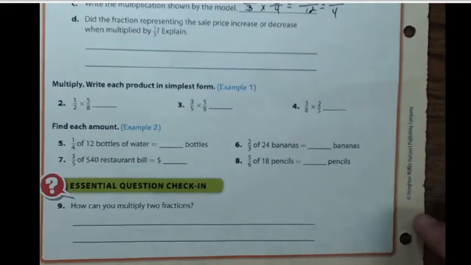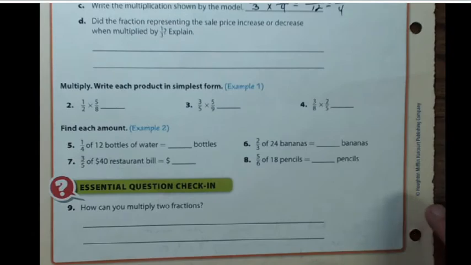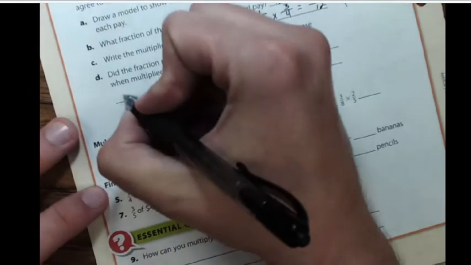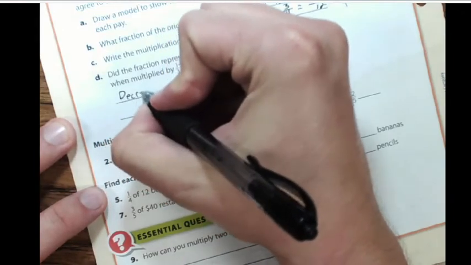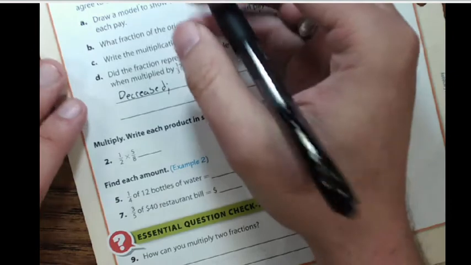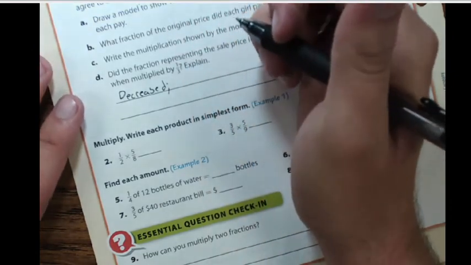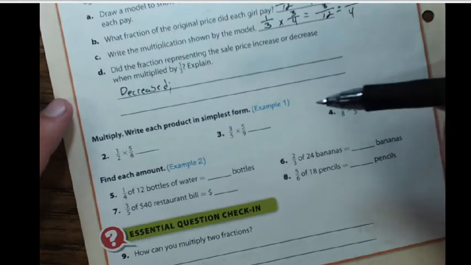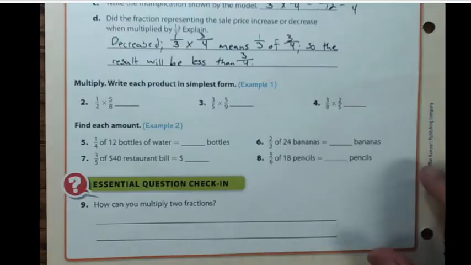Alright, so question D said, did the fraction representing the sale price increase or decrease when multiplied by 1/3? The answer is that the fraction decreased, and here's why. When we took 1/3 and multiplied it by 3/4, it meant that we were taking 1/3 of the 3/4. So this result will always be less than 3/4.